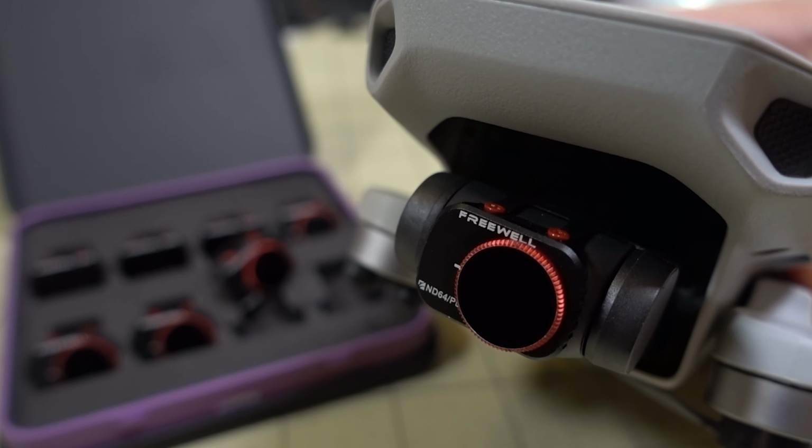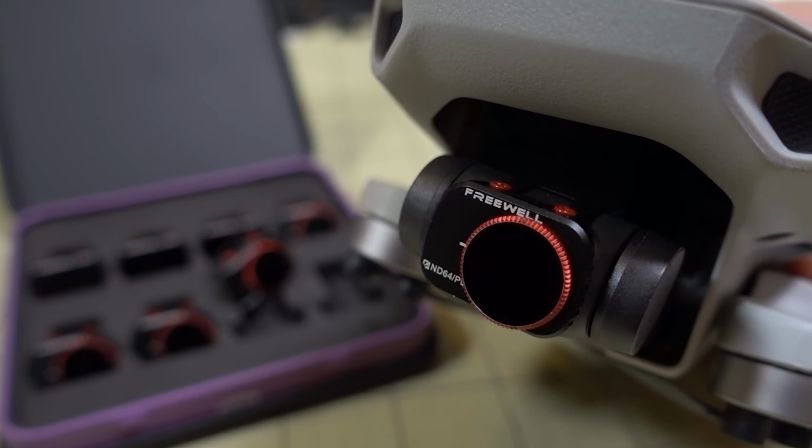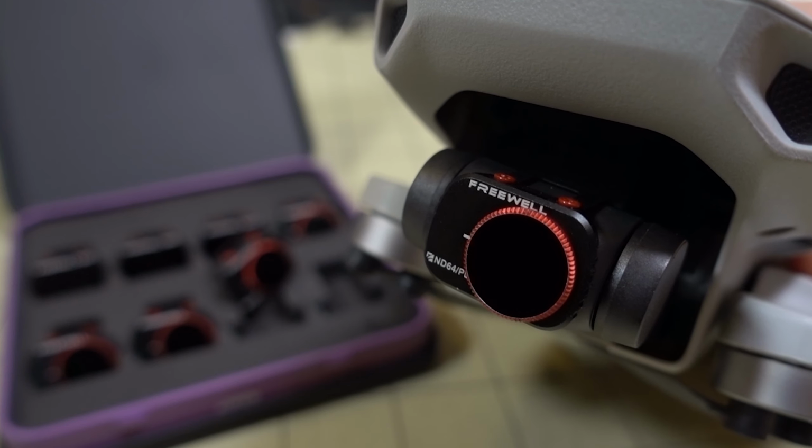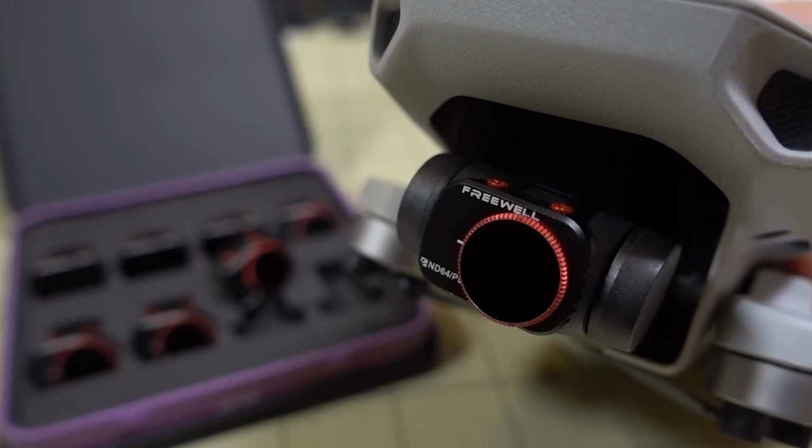Okay, so I'll go ahead and take this out to a flying area, and we'll get some footage, and I'll show you what it looks like in the app and how to actually set this up to get the right shutter speed, and how it will also work in automatic mode as well. So let's go ahead and take this for a fly and see how it performs.